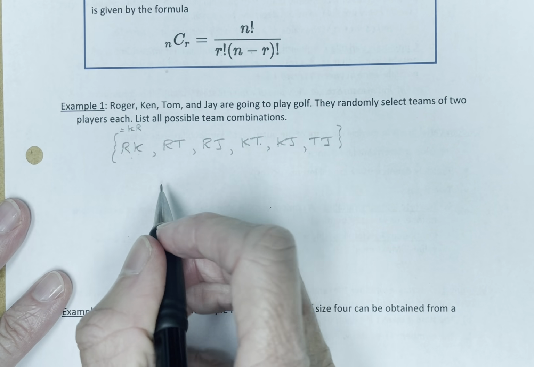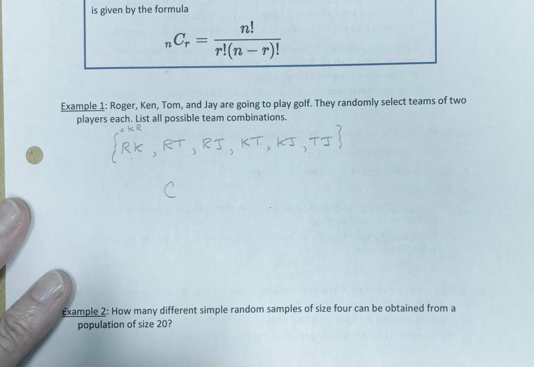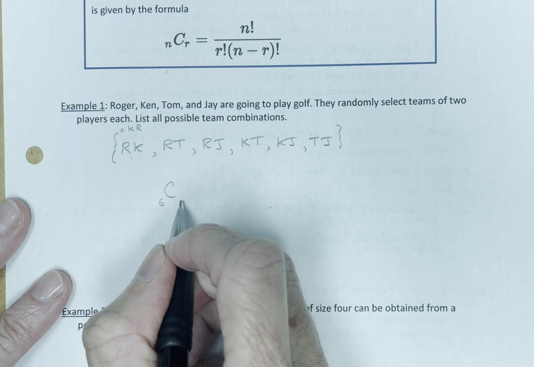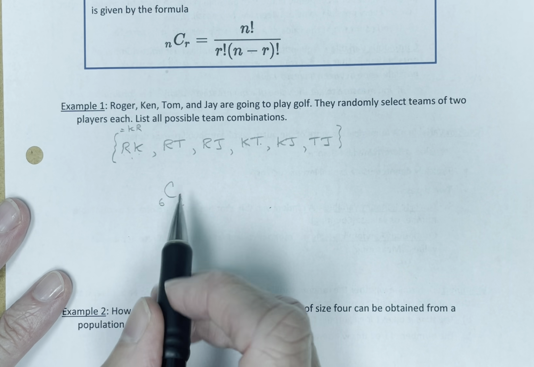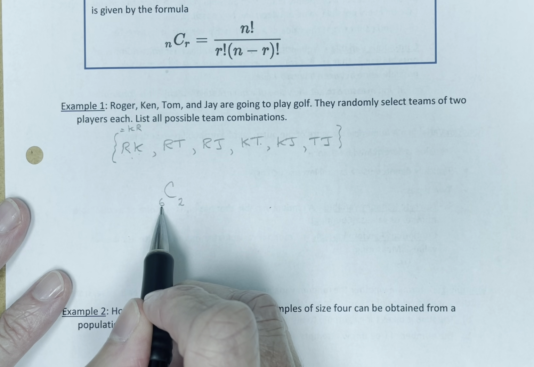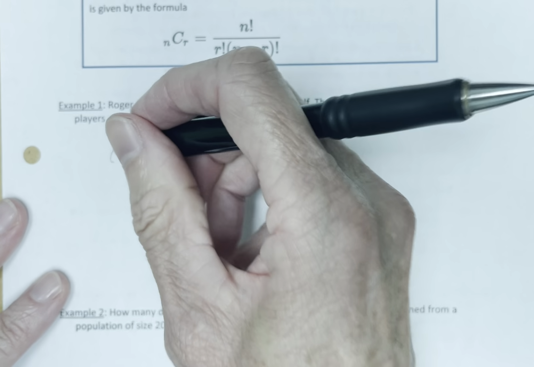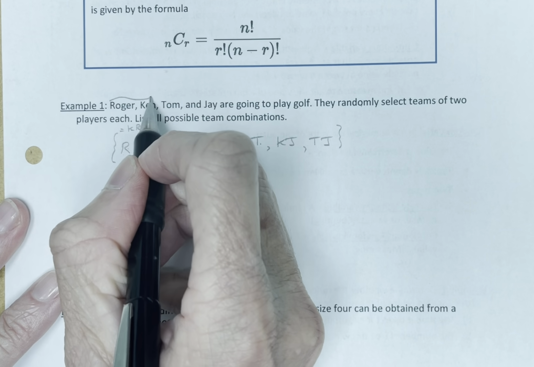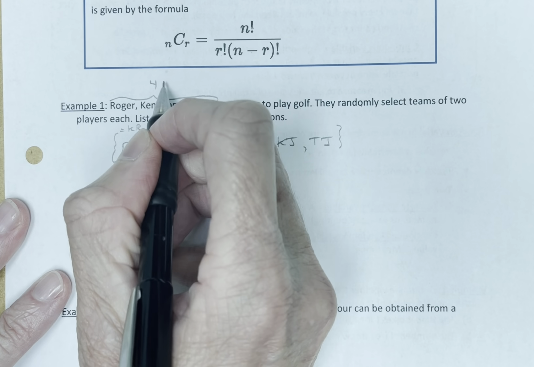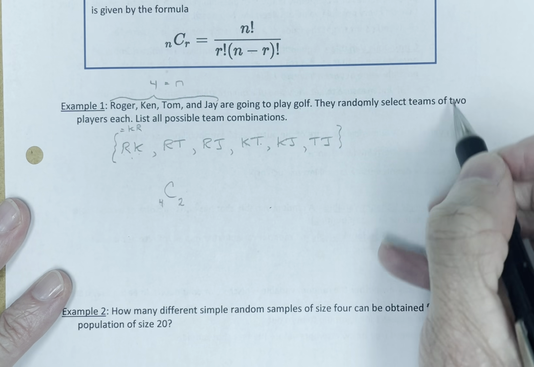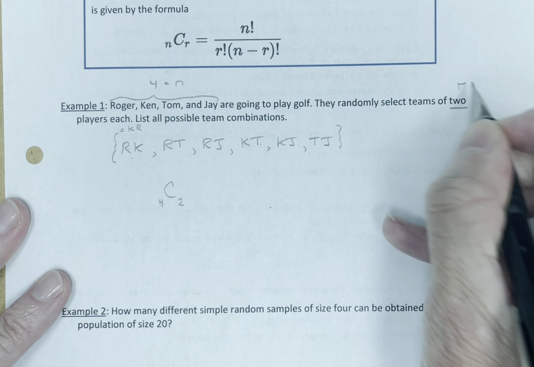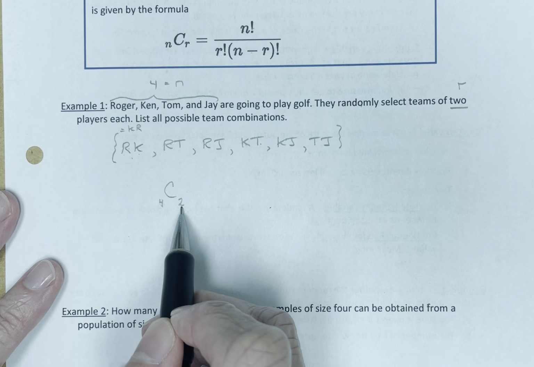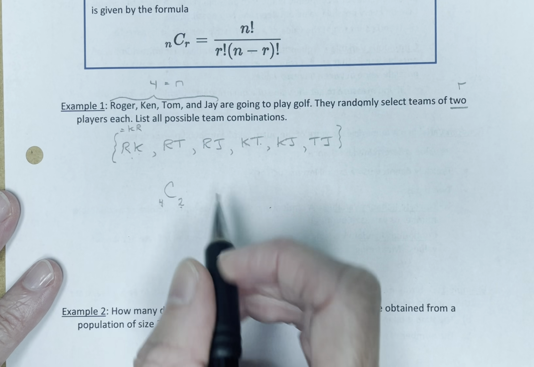Let's use our formula. It's a C formula, the combinations formula. We're choosing from 4 people. There are 4 people, so this is our N. And we're selecting teams of 2. That's our R. 4 total people, we want groups of 2, and we don't care what order they're in. They're going to be on the same team.